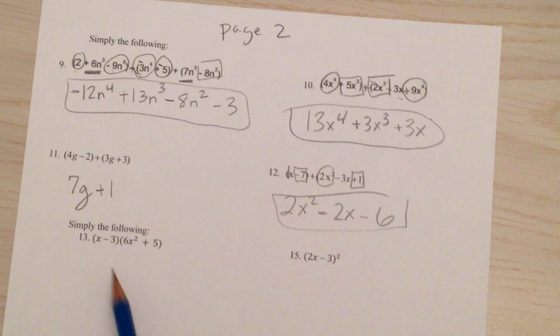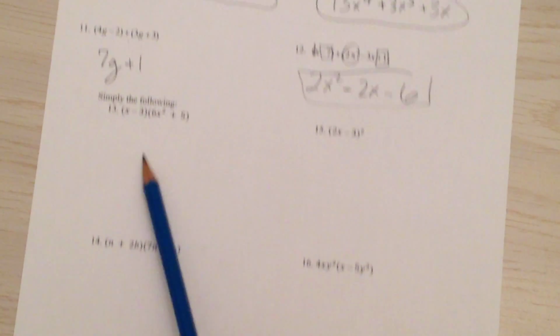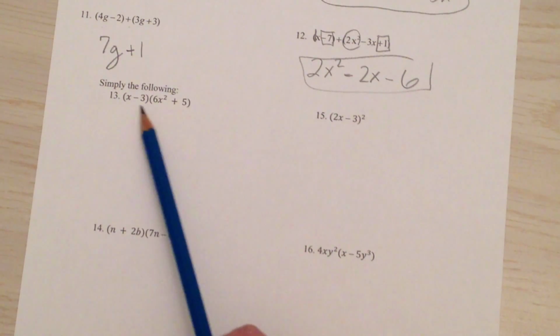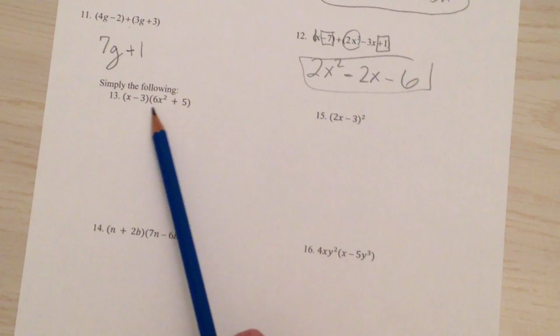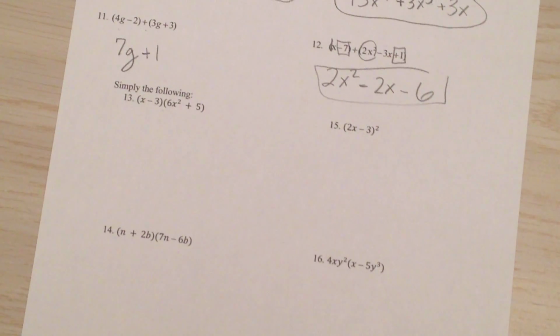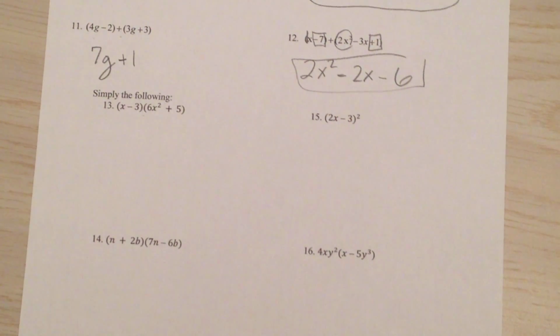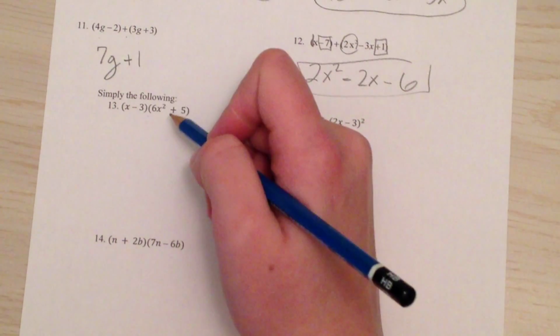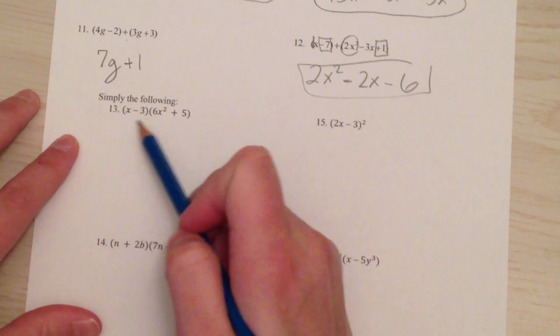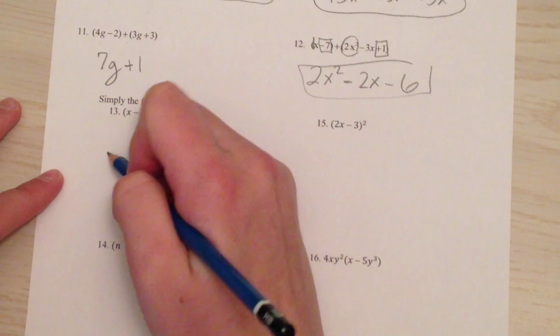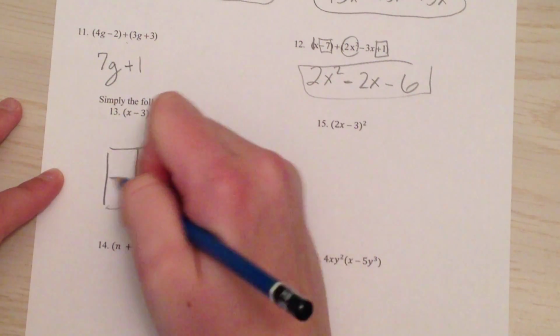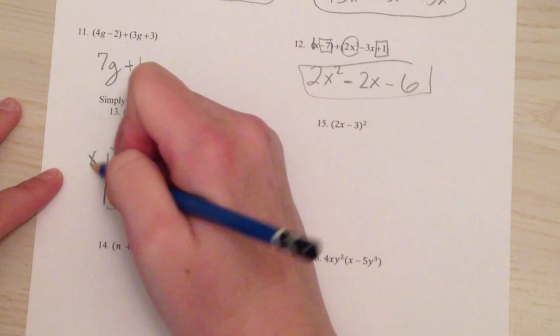Now I'm going on to multiplication. I know these are multiplication because I have parentheses and another set of parentheses and nothing in between, so that must be multiplication. What I'm going to do first is, you have a couple of ways you can do this. I have a binomial times a binomial, so you can go ahead and use a 2 by 2 box and put each of those factors on the outside.